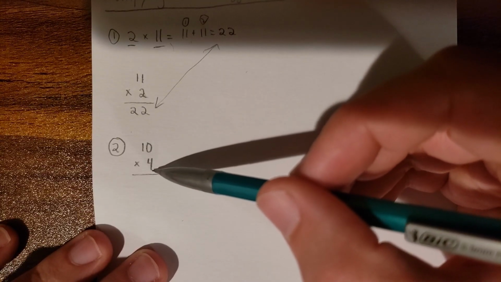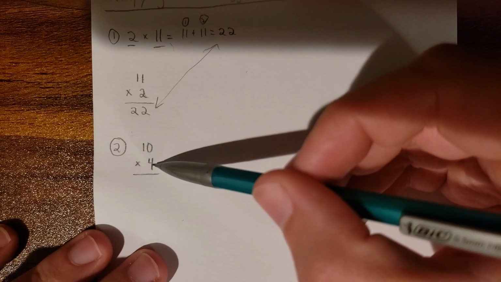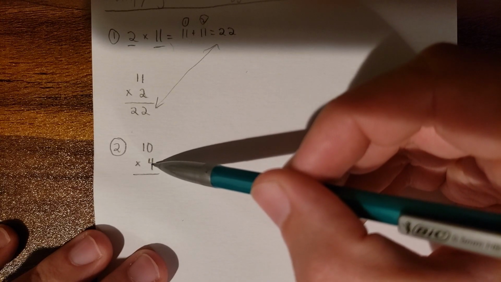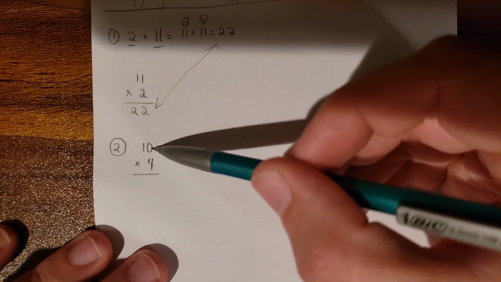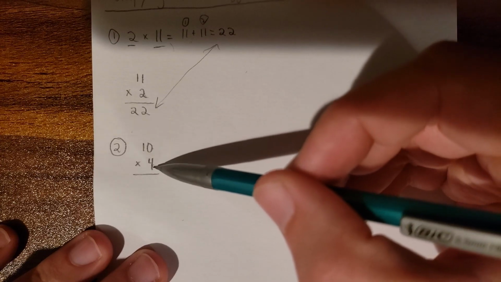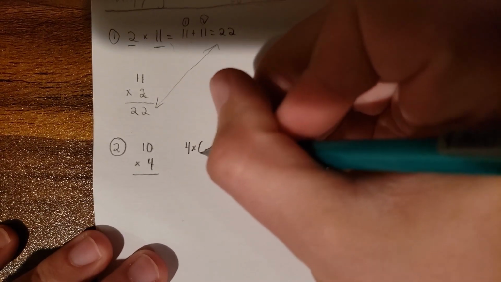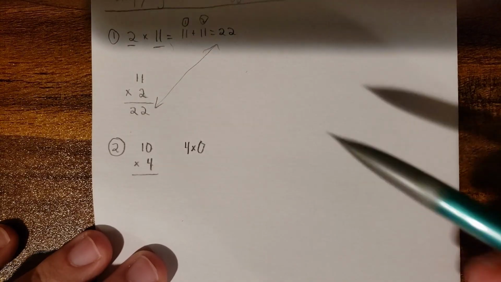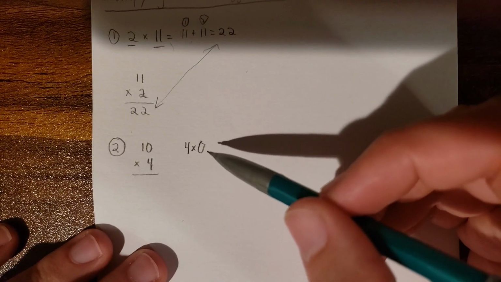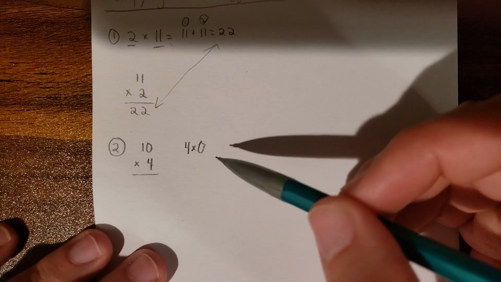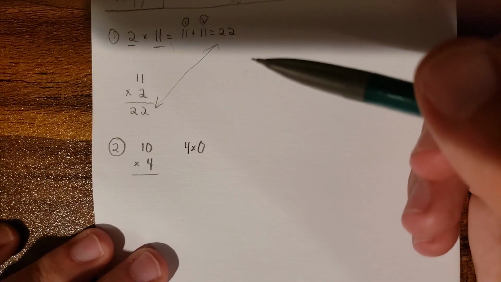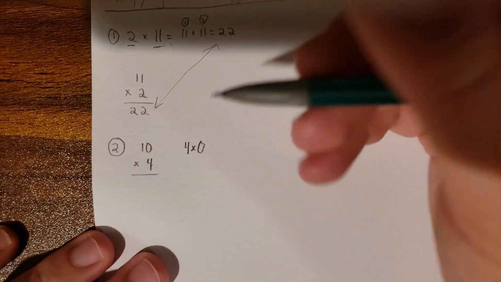We're going to take our main number down here. We're going to take that first digit. We're going to multiply it by the first digit above it. Here, that is going to be 4 times 0. And I know we haven't really talked about multiplying by 0 so far, but I think this is a good time to look into it.